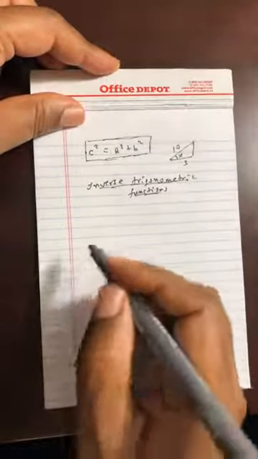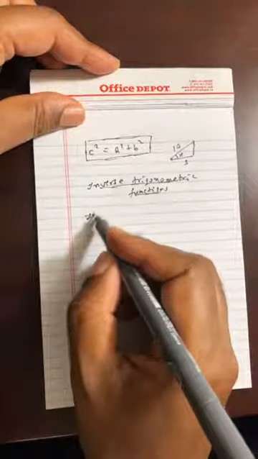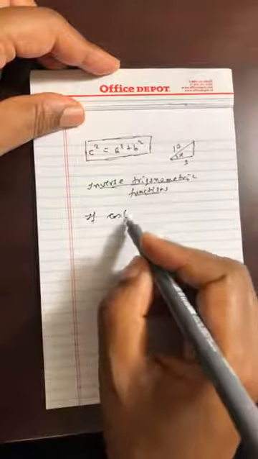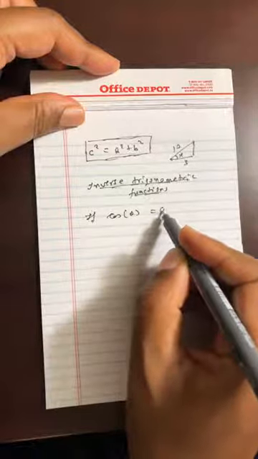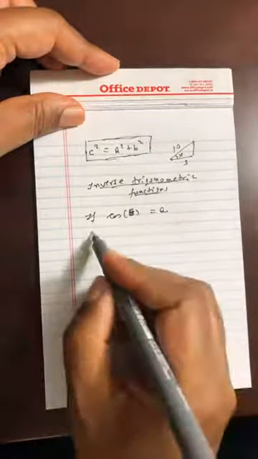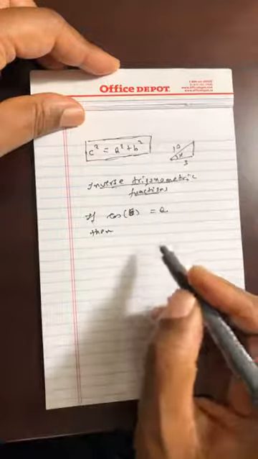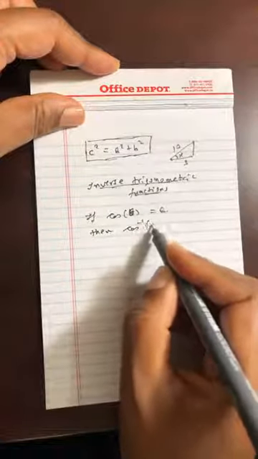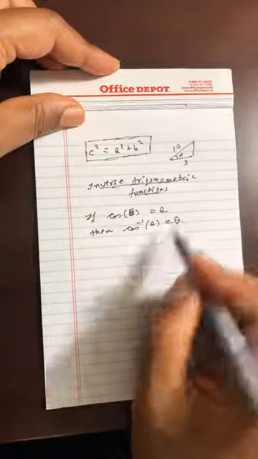They're defined as follows. If cosine of theta equals A, then cosine inverse of A equals theta.